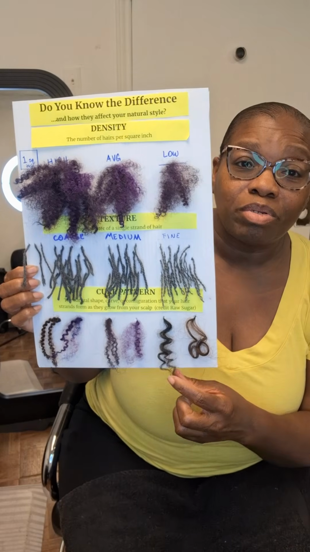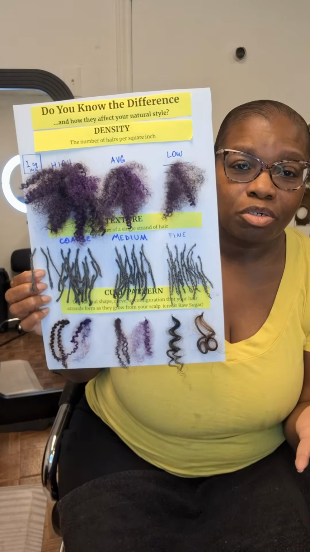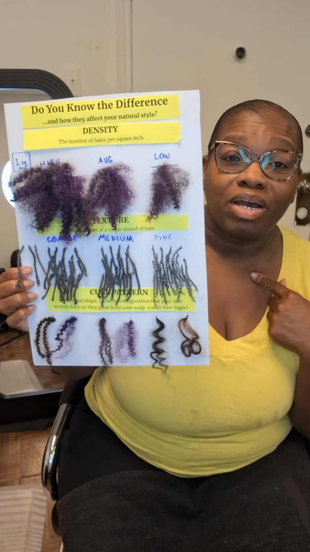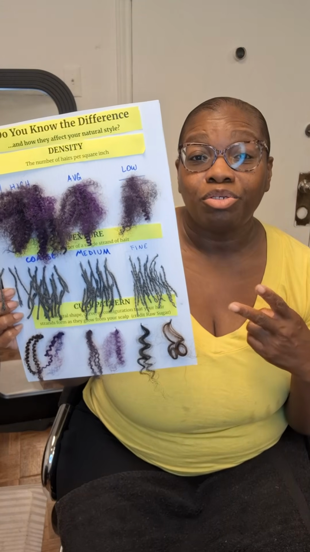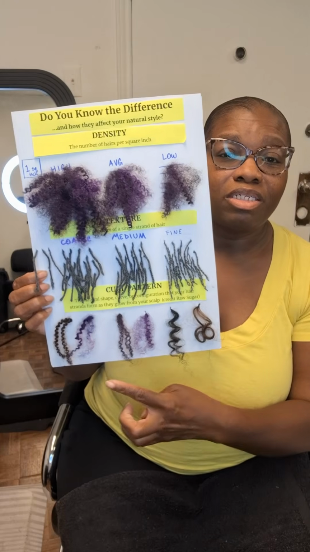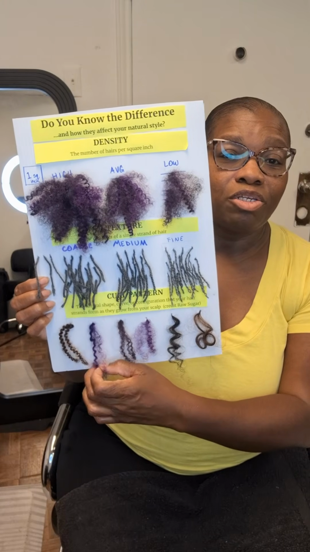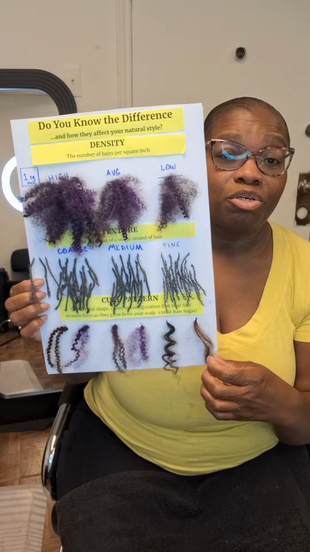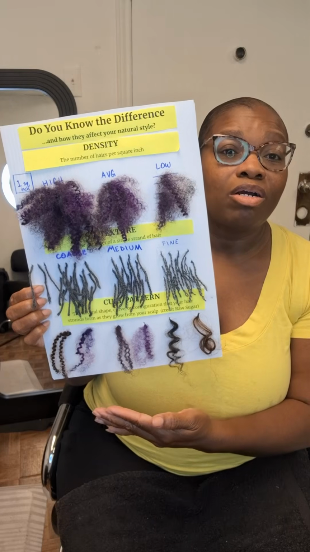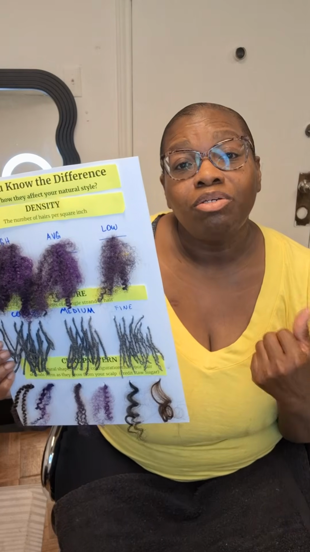Obviously, this is not a complete representation of all the curl patterns, but it is what I could find in my hair stash, okay? There are 2 human hair samples in this section. So this is a human hair sample, and this is a human hair sample. All the others are synthetic. When you know what your curls need, you can take better care of them.